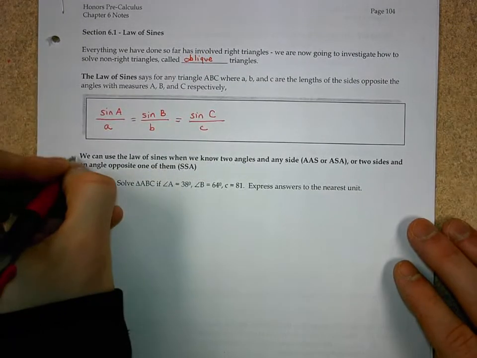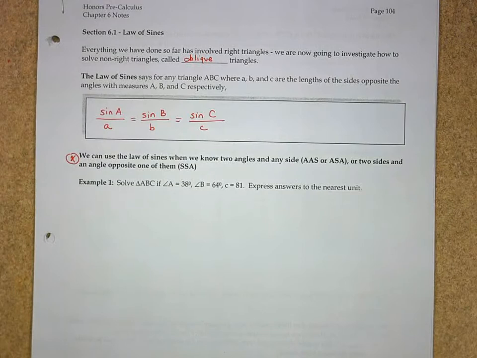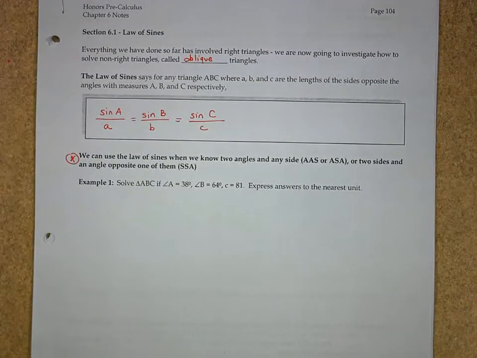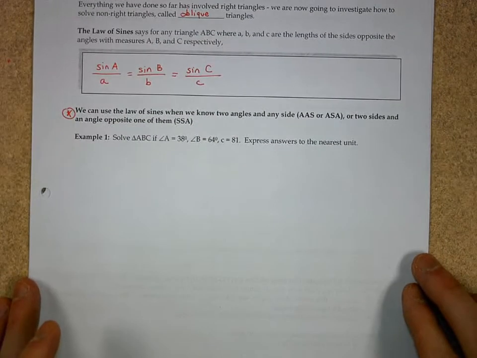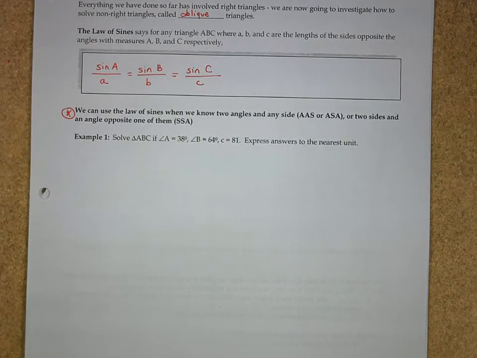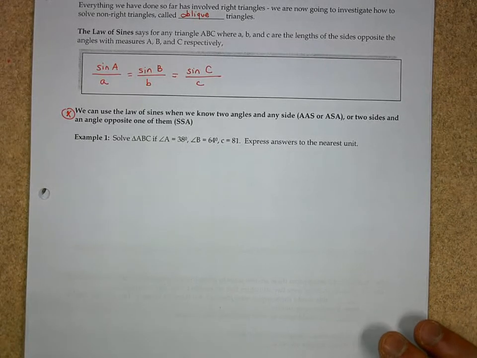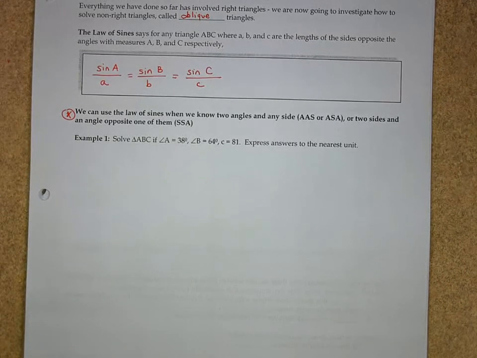So we can use the law of sines when we know two angles and any side, or two sides and any angle opposite them. So the angle-side-angle and the side-side-angle relationships you learned in geometry. First one, we're going to solve triangle ABC if angle A is 38 degrees, angle B is 64 degrees, and side C is 81 units.